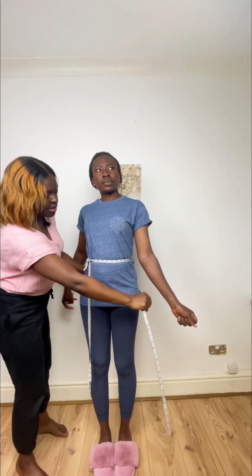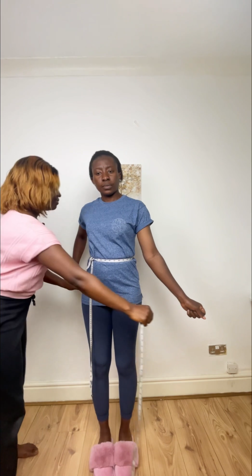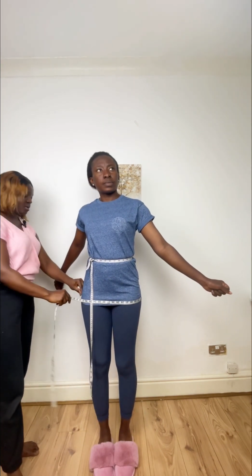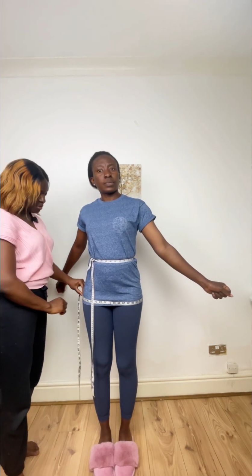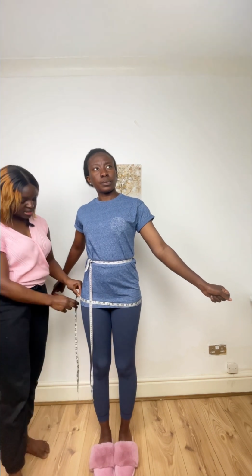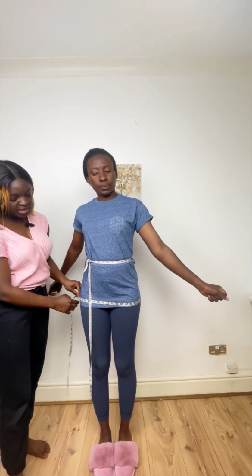So next, I'll take the hip measurement. I'll measure this at the fullest part of the hip. And this is the exact measurement with one finger for ease. So I have 39 on the hip.